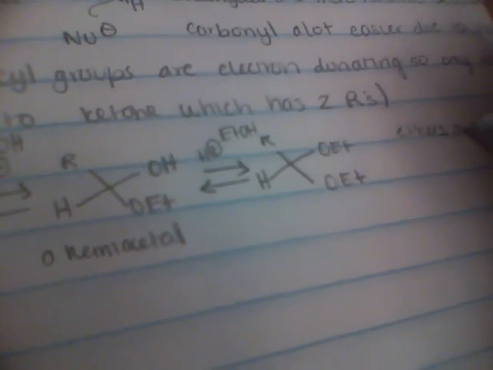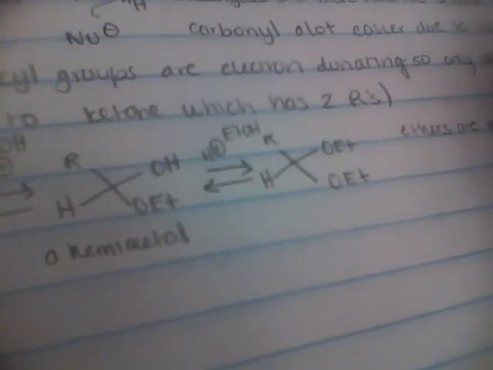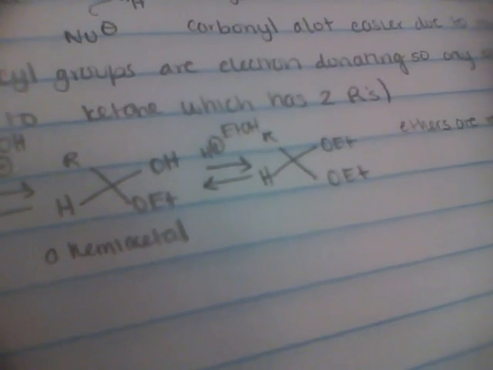Now, you know something about ethers. You can infer something about ethers. They're pretty stable compounds. You can make a Grignard reagent in diethyl ether. But you can't make a Grignard reagent in a ketone solvent, like in acetone, because if you generated any of the Grignard reagent, it would react with carbonyl.